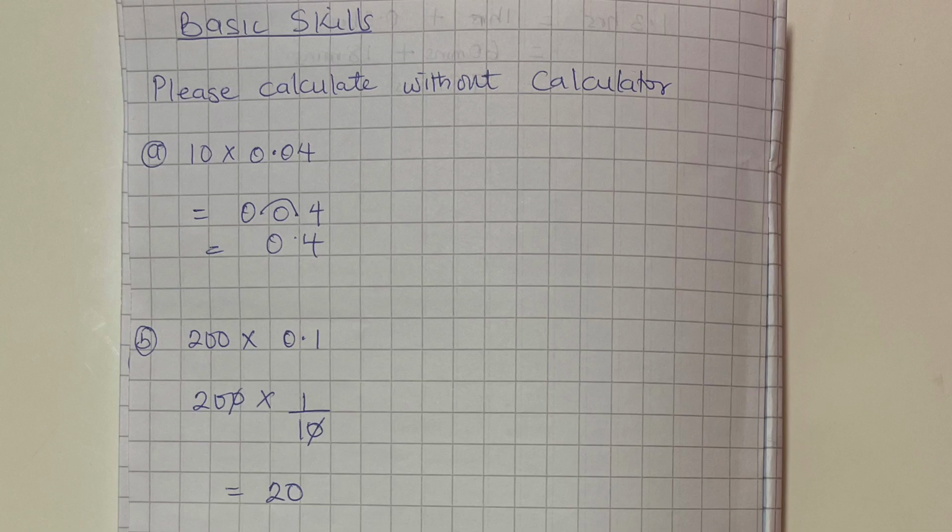You just remove a 0 from the 200, they cancel out, and then you get your 20. Yeah, so that is just how it goes. I hope this helps you.